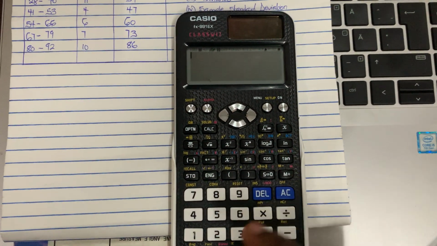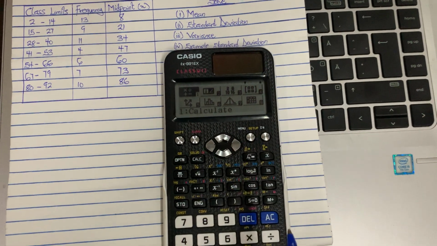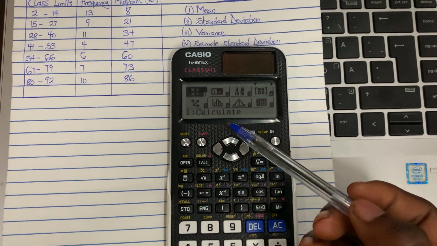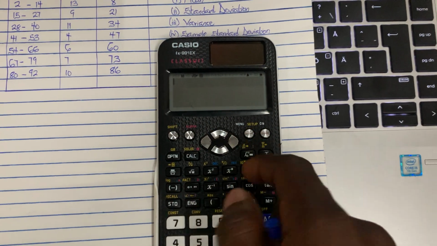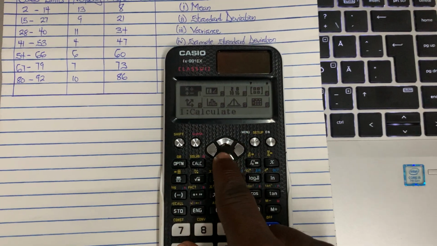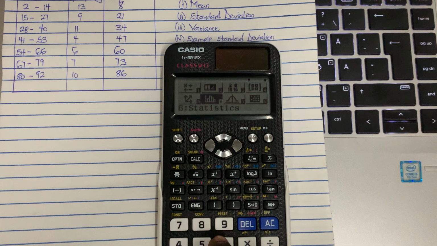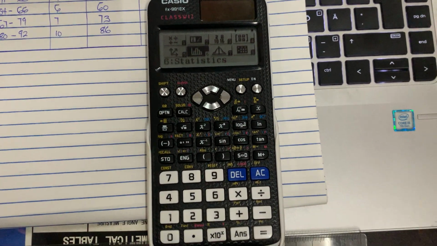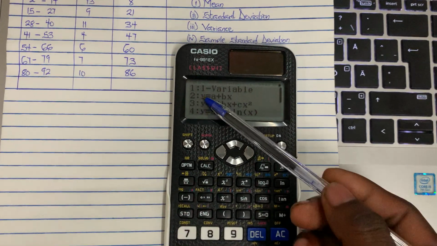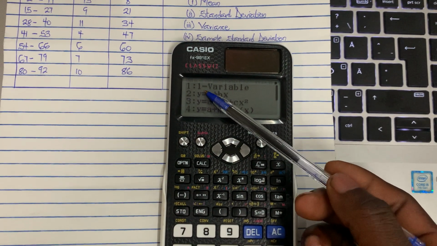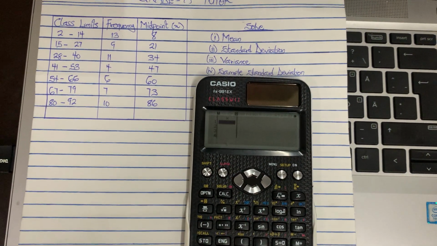On the calculator, you press on mode or the setup, right? So in this calculator, statistics is option 6. So when you come here, do you see statistics option 6? You can press on 6 or you press on equal to here. It will select, right? And so we need option 1, that is 1-variable. So you press on 1.